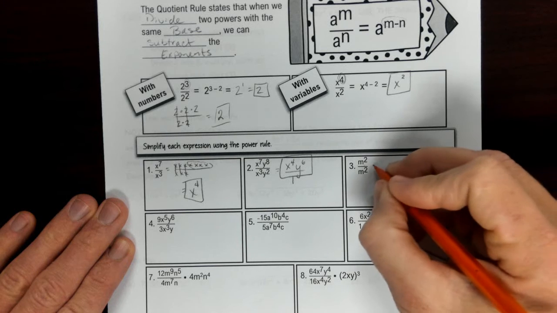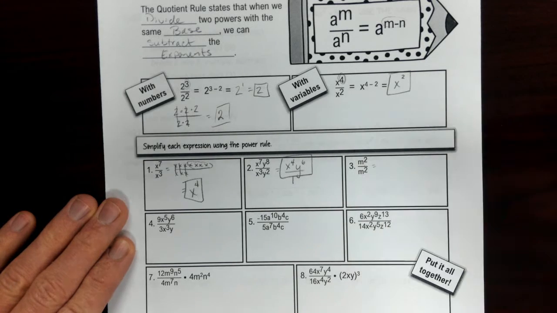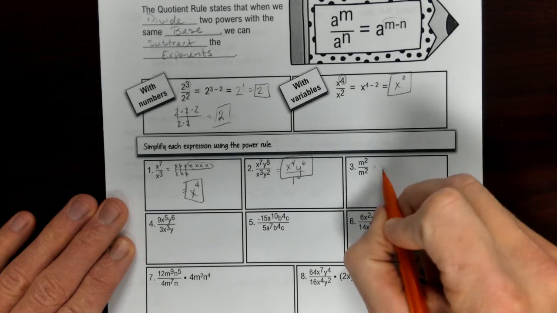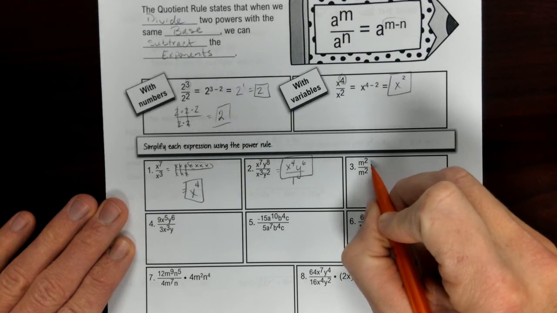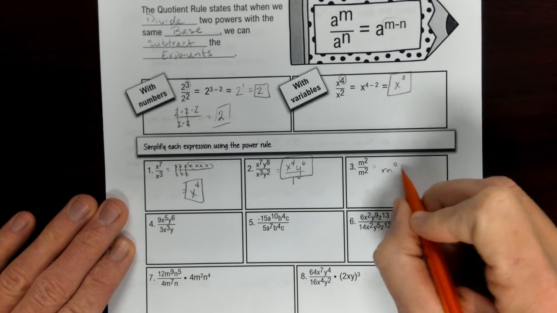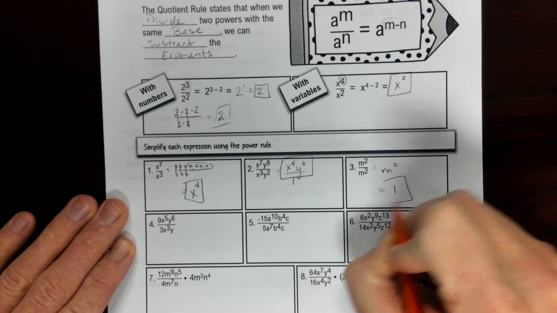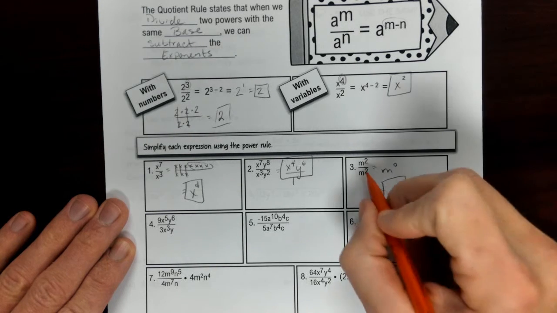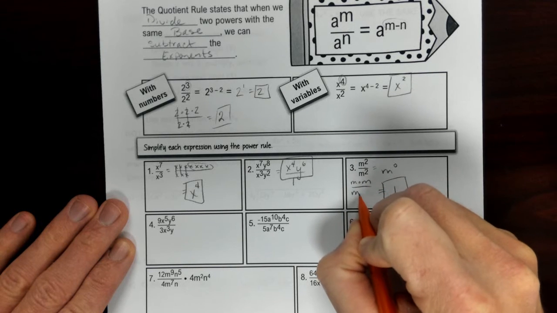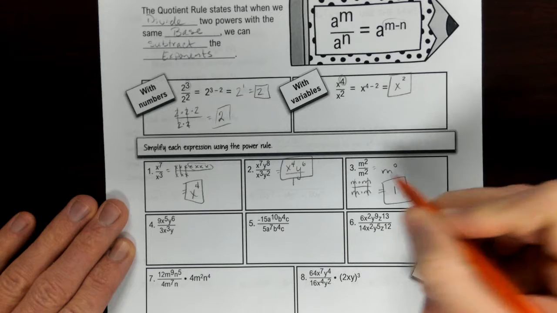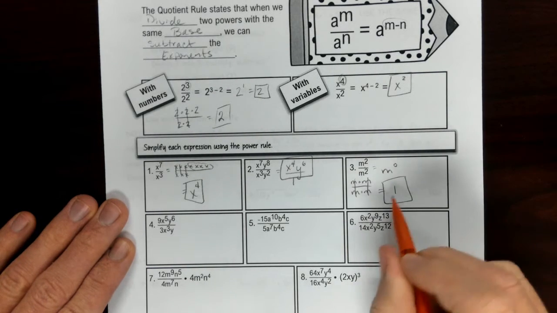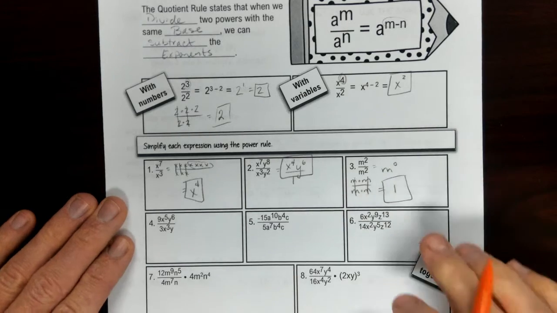Alright, m squared over m squared. So m squared, exponent of 2. Same variable on the bottom, so 2 minus 2, we know that gives me 0, right? 2 minus 2 is 0, so m to the 0. Now let's review. Anything raised to the 0 power is what? 1. Now why is that the case? m squared, again, is m times m. Same thing on the bottom, m times m. So those cancel out, you have nothing left over, you have 1 left over. You don't have an m left over, you have 1 left over.